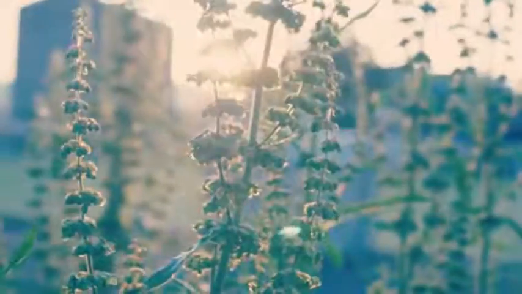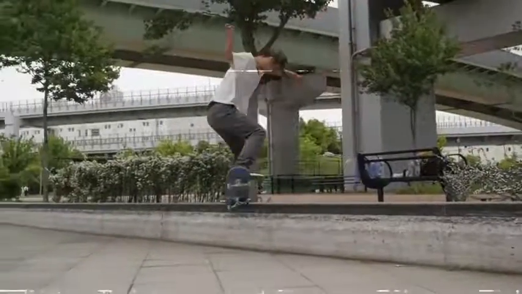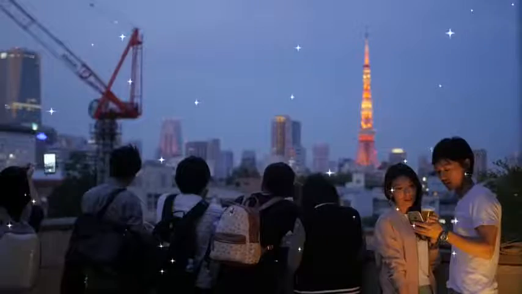Filters can easily add drama, change the tone of the shot, or stylize your image. Now if you're wondering about the difference between a filter and an overlay, well, a filter generally manipulates your footage, like the color, the contrast, the exposure, and overall image. Whereas an overlay simply goes on top of your footage.